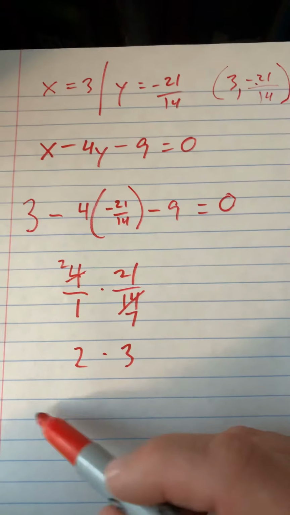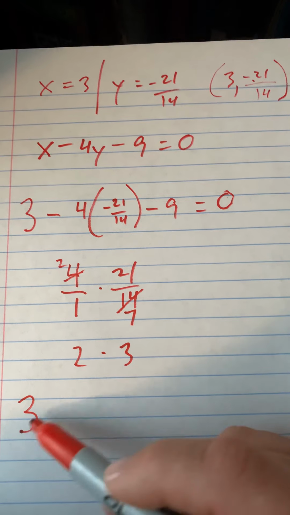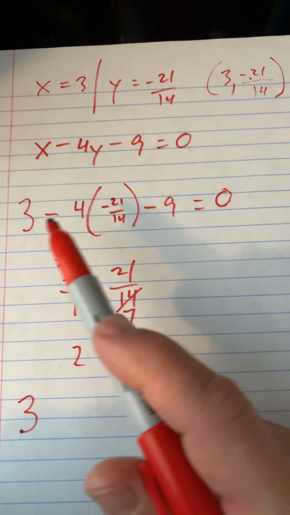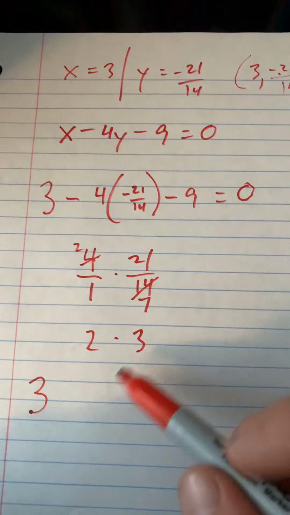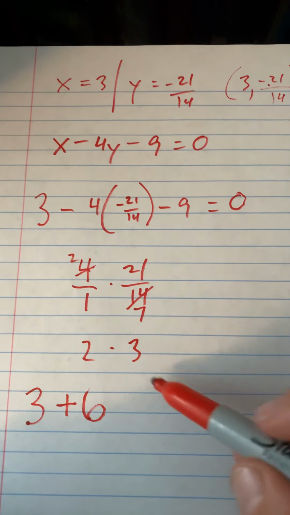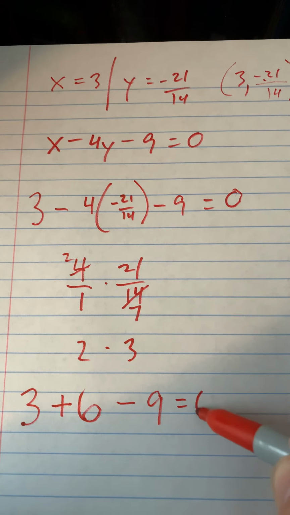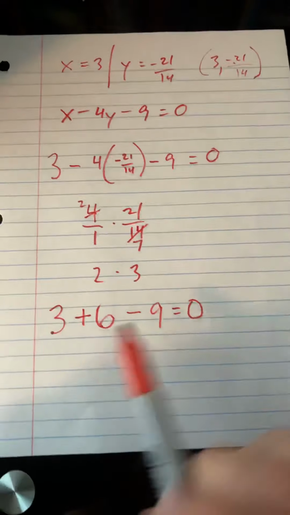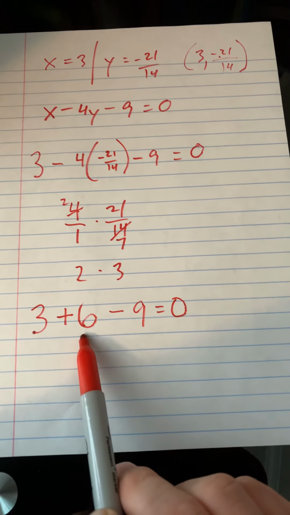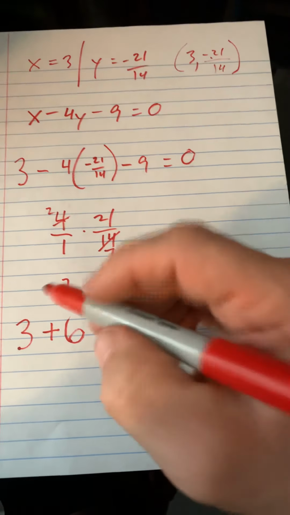So I'm going to rewrite. I've got my 3 there, and all of this right here gave me positive 6, minus 9. 3 plus 6 is positive 9. 9 minus 9 is 0. So this one also checks out.